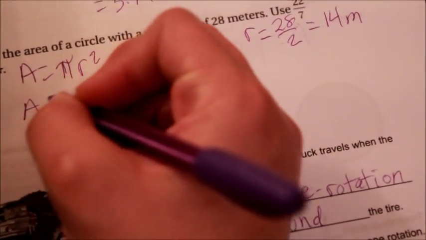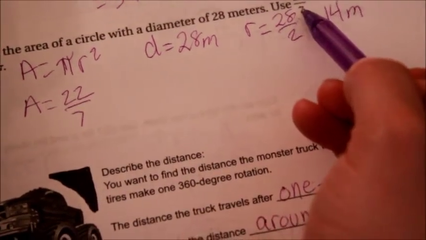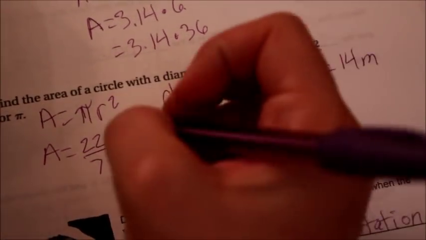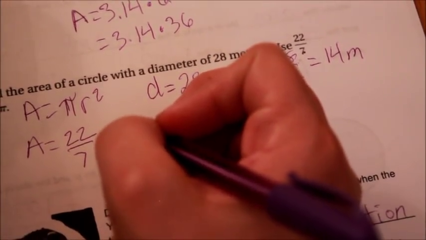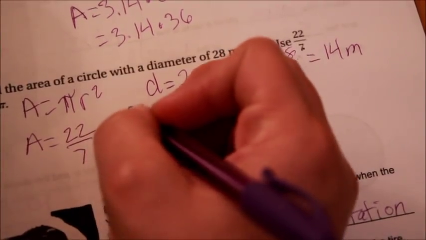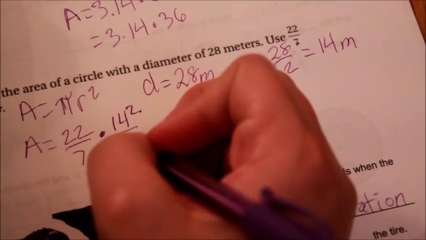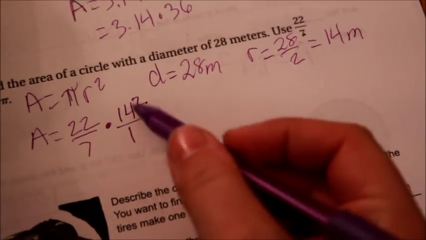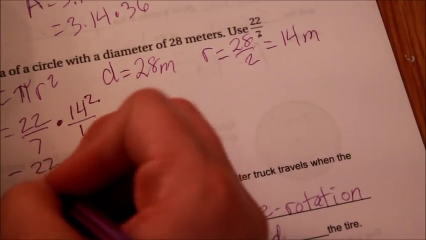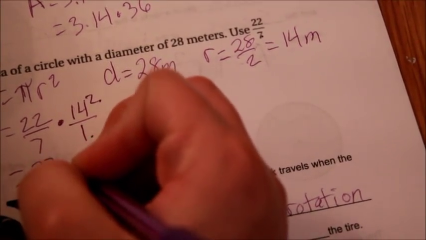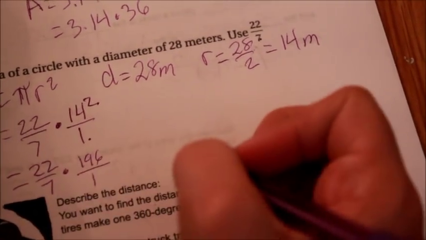So then we have A equals 22 divided by 7. I have to use this one this time because that's what the directions say. Times the radius, which is 14, squared, divided by 1, because every number is over 1. This is going to equal 22 divided by 7 times 196 over 1.